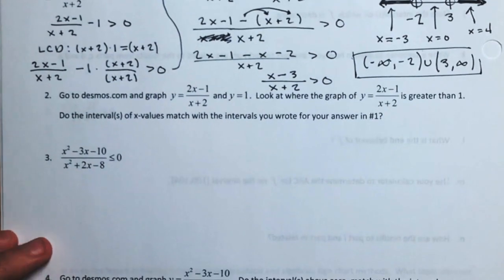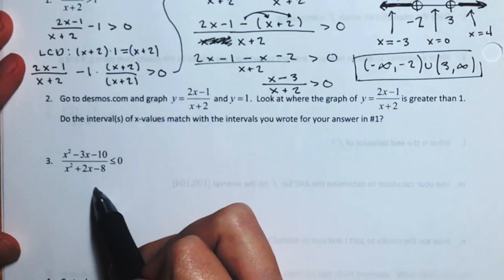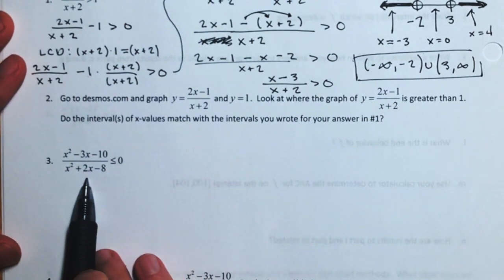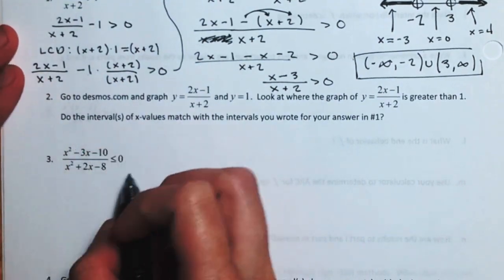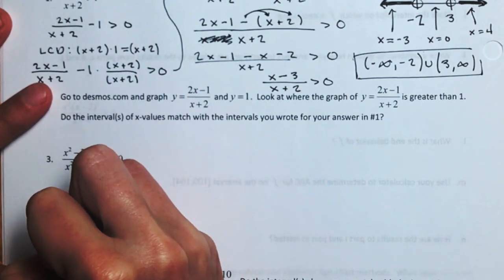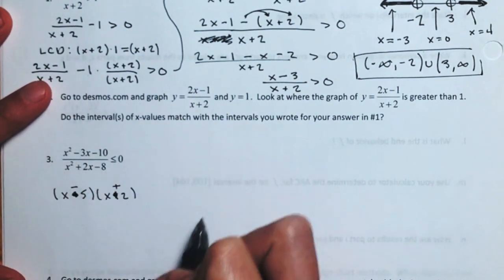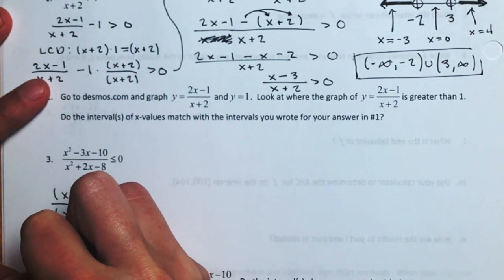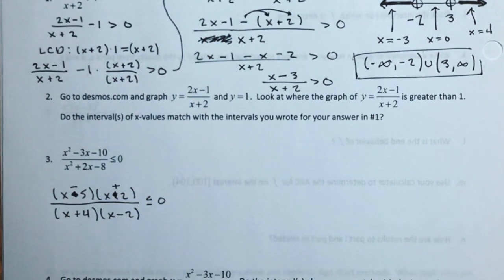All right, let's figure out this next one down here. So with this guy, we've got everything on one side, and it's in one fraction, but the numerator and denominator are not factored. So we've got to do that before we can continue. So let's factor the top. If I factor this numerator, I get (x minus 5)(x plus 2). And if I factor the denominator, I get (x plus 4)(x minus 2). And I want all this to be less than or equal to 0.